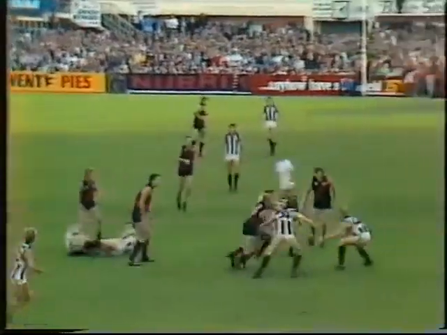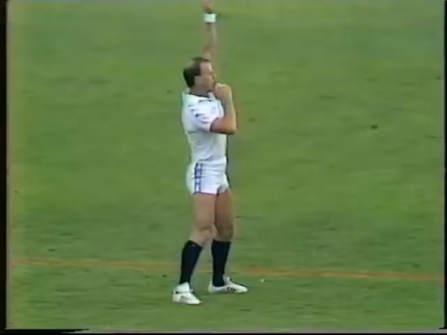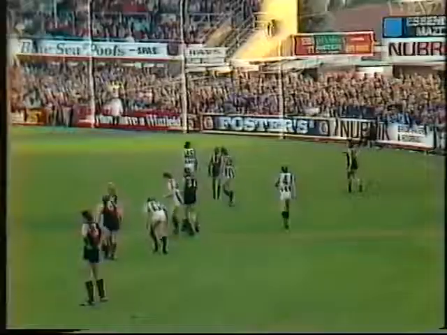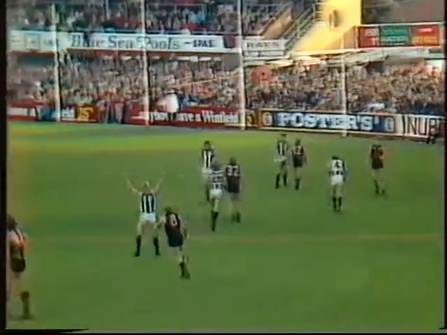Salmon. Manson there a little late. Hewitt can't take it. Push, said the umpire. Free kick to Buick.